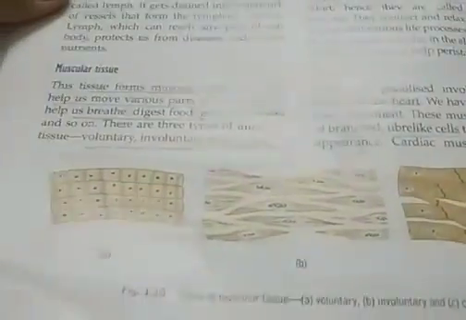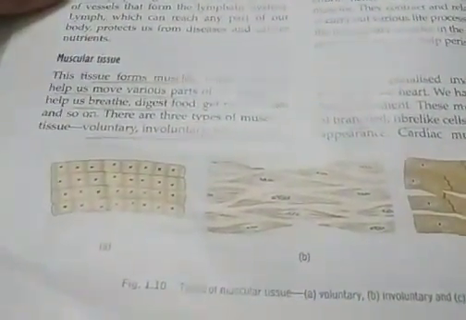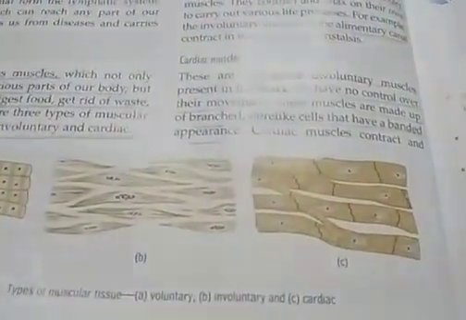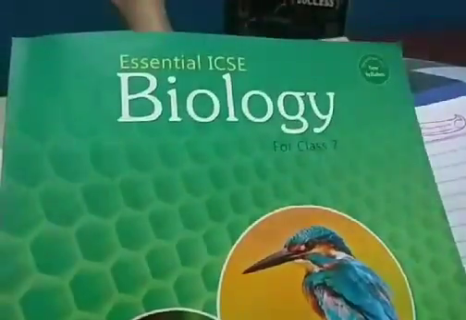And diagrams are given here on page number 6. So you will draw along with their description. A, B, C. These are different types of muscles. So this is all about our chapter 1.